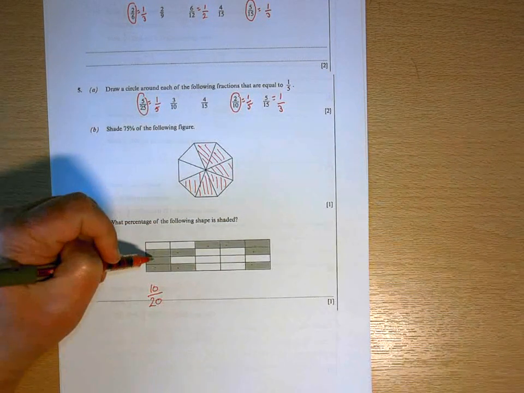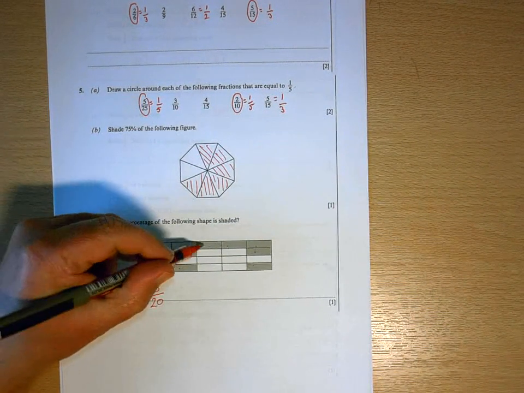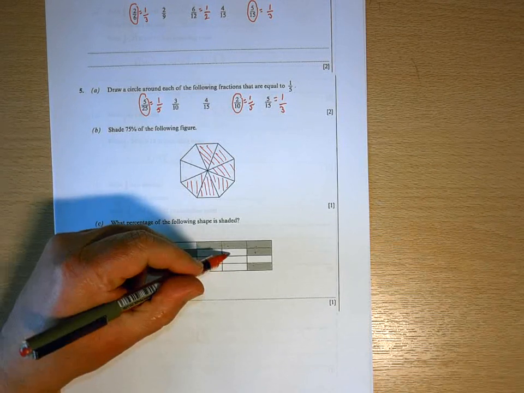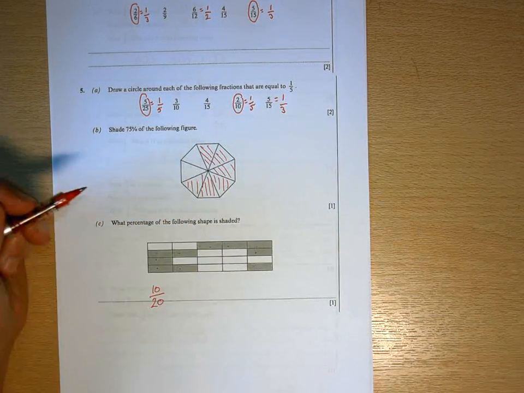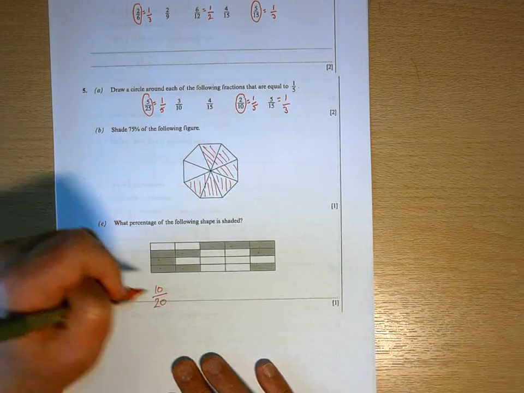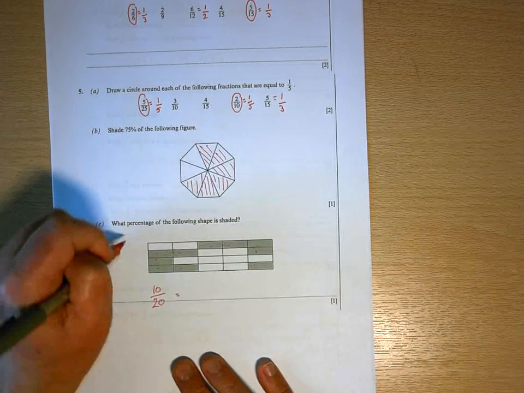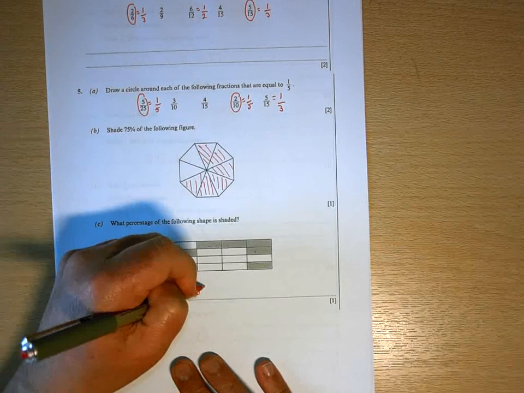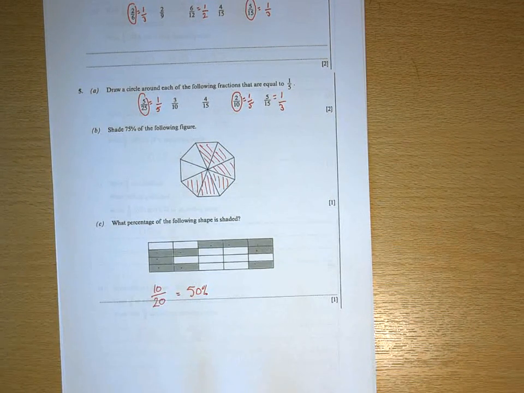So 10 out of the 20 are shaded. 10 out of 20 is half. Half as a percentage, you should know without too much problem that that is 50%.